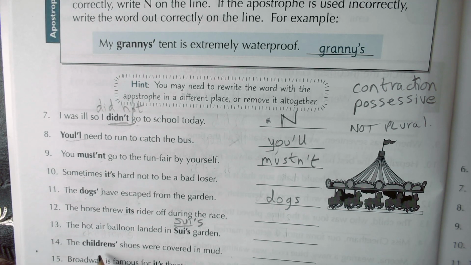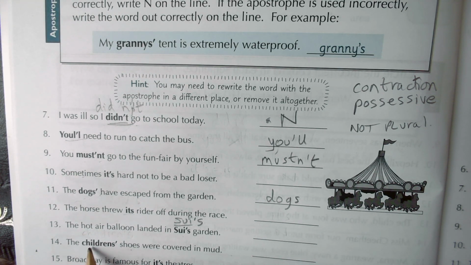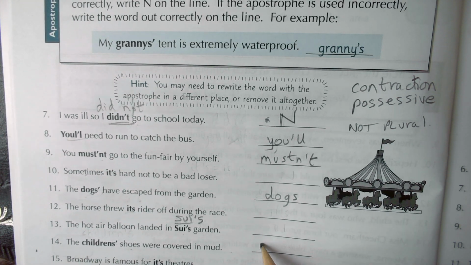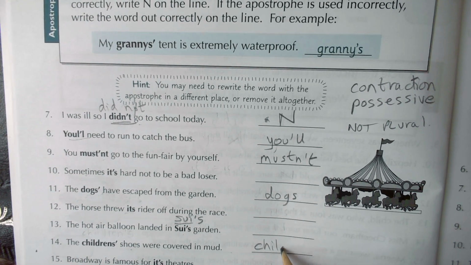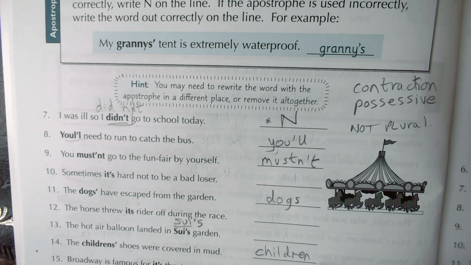Here we have an example, the children's shoes. So they put the apostrophe after the S. So should they have done that? Well, they shouldn't have done that. So we should have "children's." The word children is already plural.